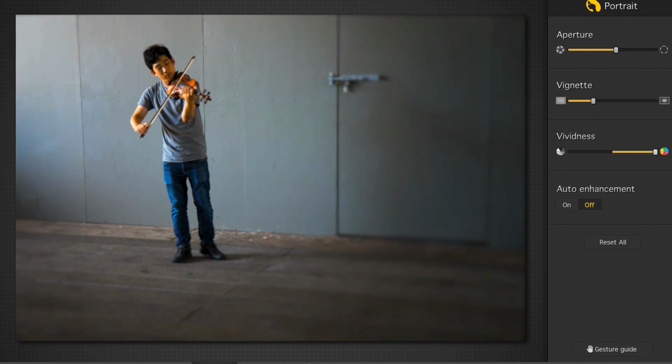And you can also control the vividness if you want to turn it black and white, for instance, or if you want to make it super saturated in color, you can do that as well over here with this slider. There is auto enhancement if you want to use that as well. It's basic level and color correction. I found that the real beauty of this app is just in the versatility and being able to play with a couple simple controls, that if you're into selective focus like this, it's really pretty cool.